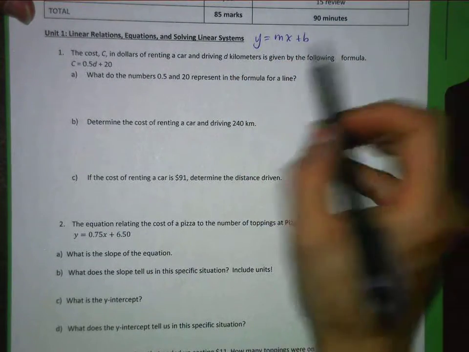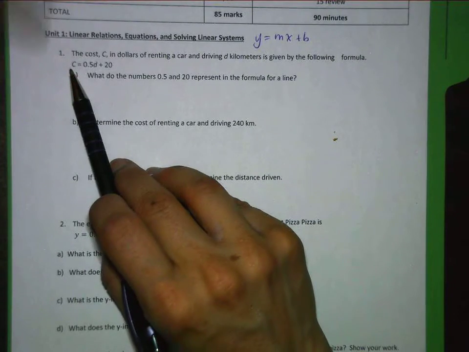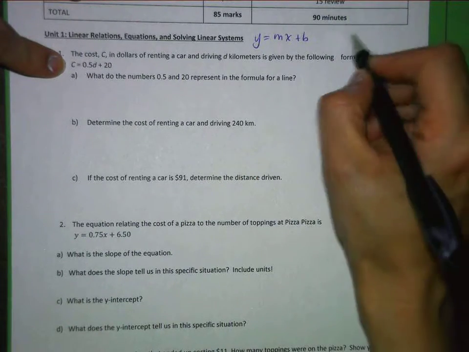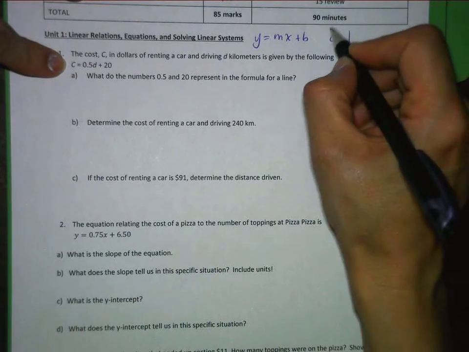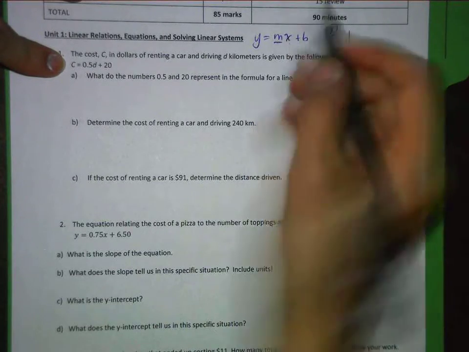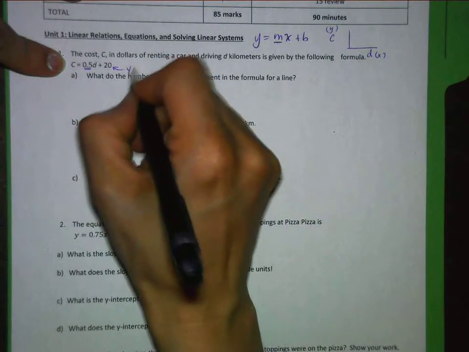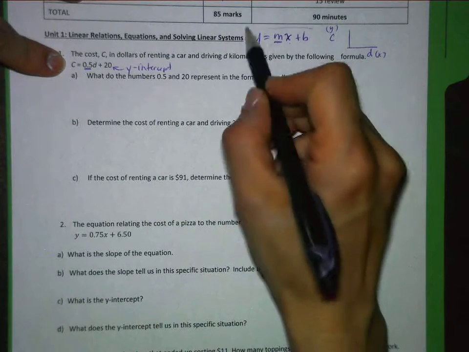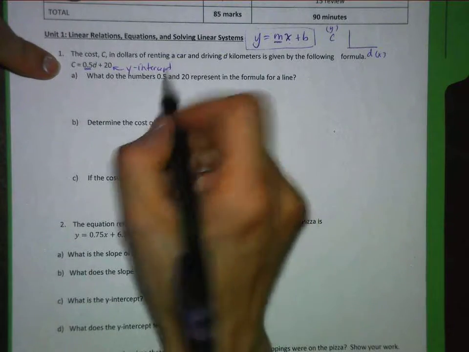And if I take a look at this, I want to realize that y is like C, the total cost, and D is like x. So if this was a graph, we'd have cost here and D here. So this would be like x, and this would be like y. Since m is in front of x, that means this right here is the slope, and that is our y-intercept. So even before I start reading the questions, I should make that connection with y equals mx plus b. So what do the numbers 0.5 and 20 represent?